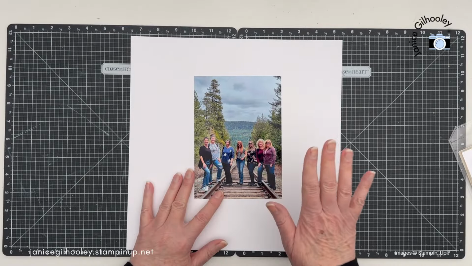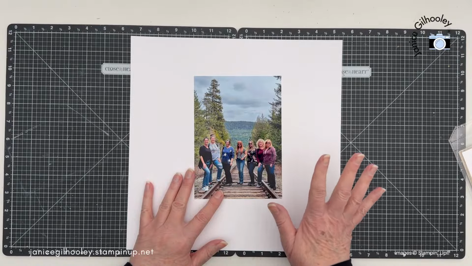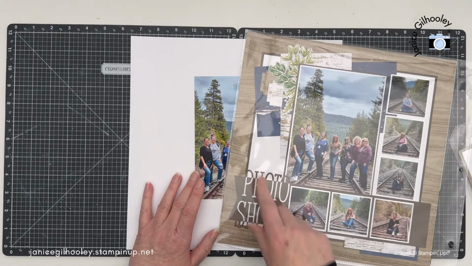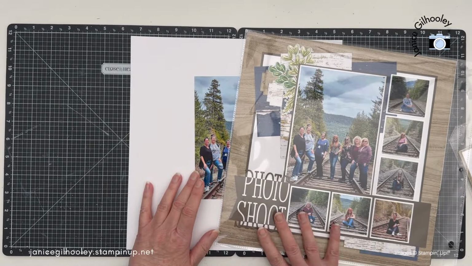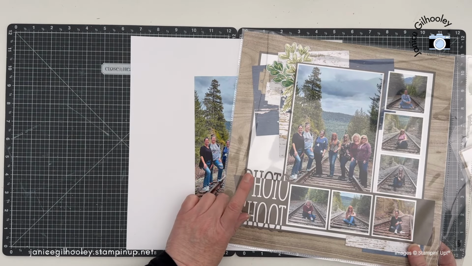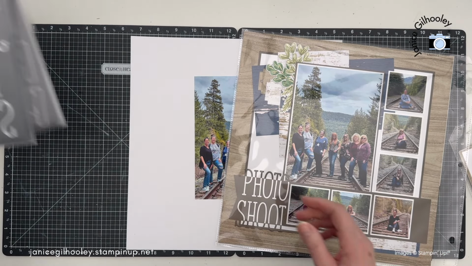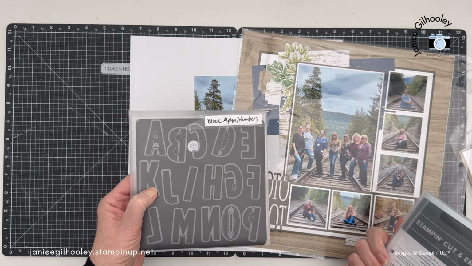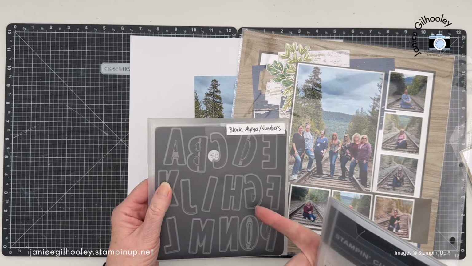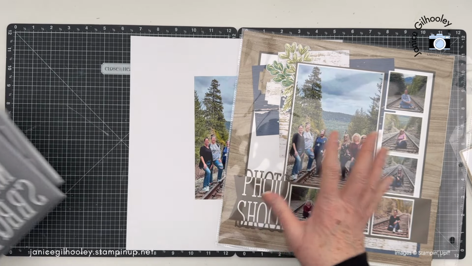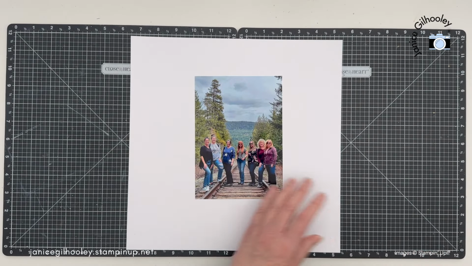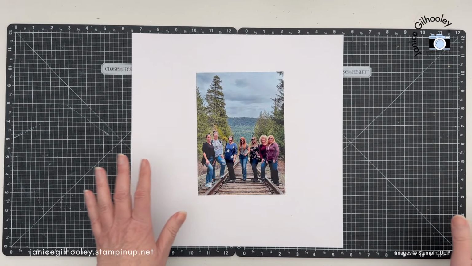Now there's not going to be any journaling on this page because it's going to be the title page. I wanted to pull this one out too because I really love the combinations of the colors that I've chosen here. And I'll probably use either this alphabet, the alphabet a la mode, or I might go for the block alpha numbers. This is an old CTMH one and I do love this font. It's quite good for titles.